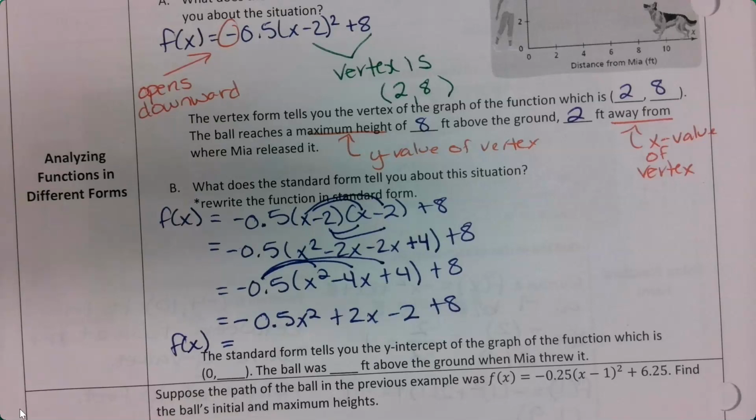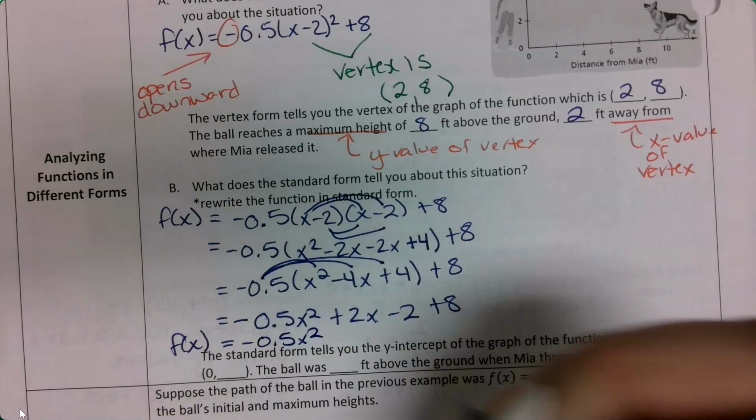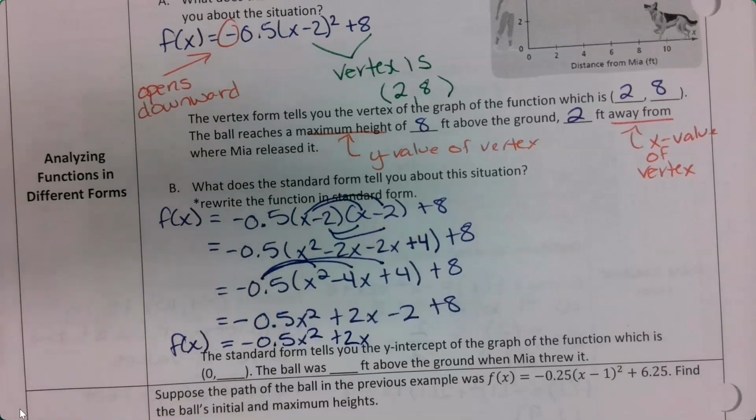Okay, so then I just want to combine my terms. So I have negative 0.5x squared. That's not changing. I still have plus 2x. And then what's negative 2 plus 8?